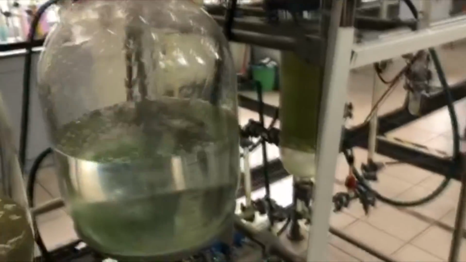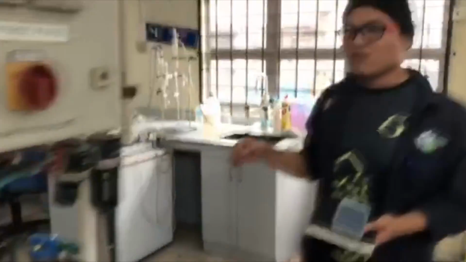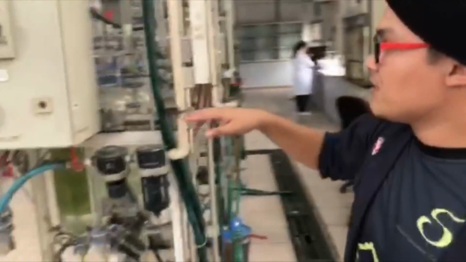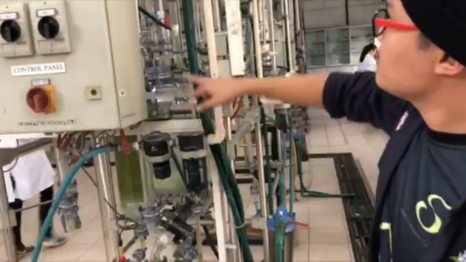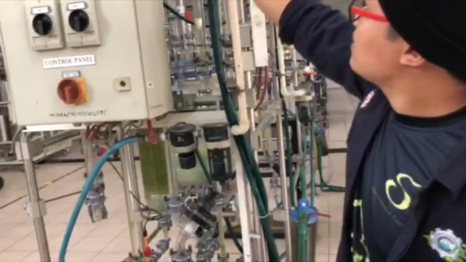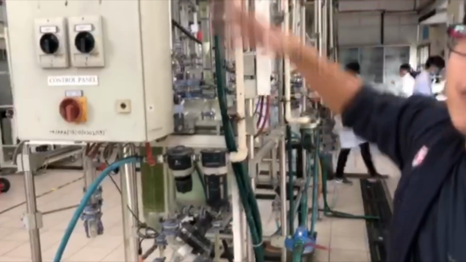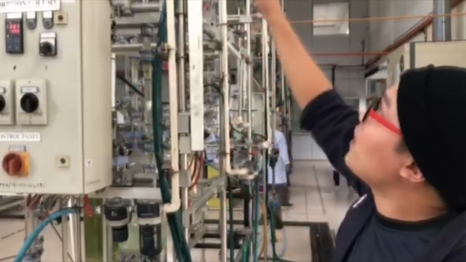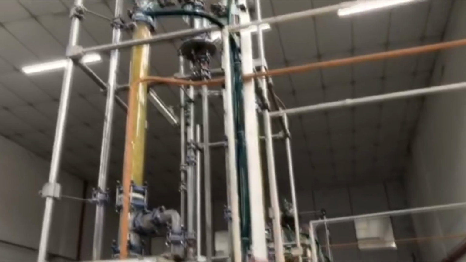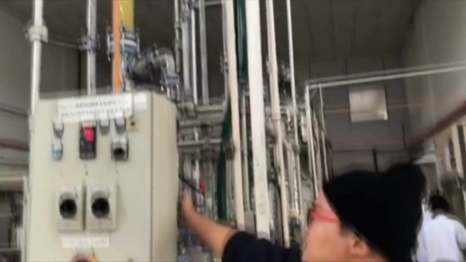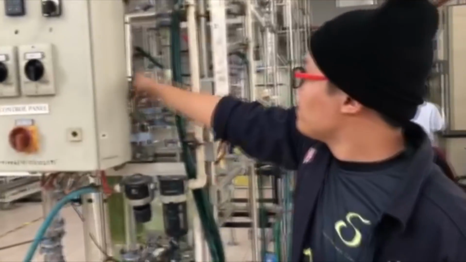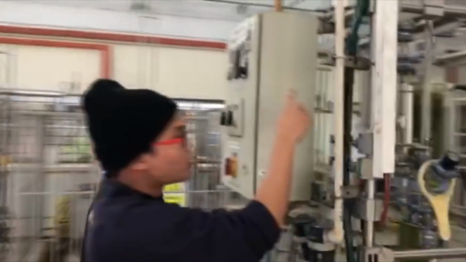So for this option, we will supply air here to dissolve CO2 from our supplied water. So the air will enter from below of the desorption column.